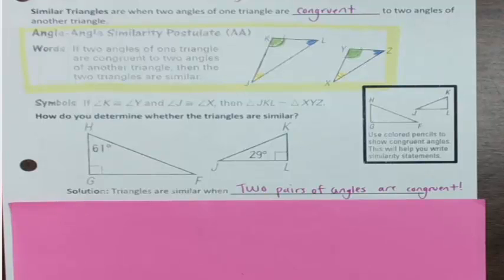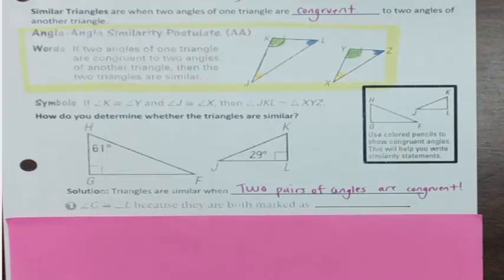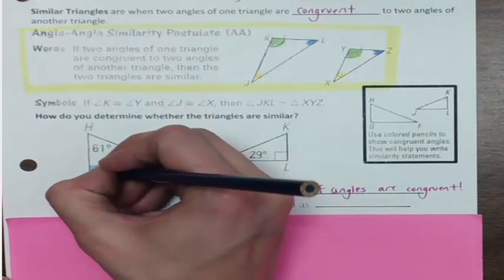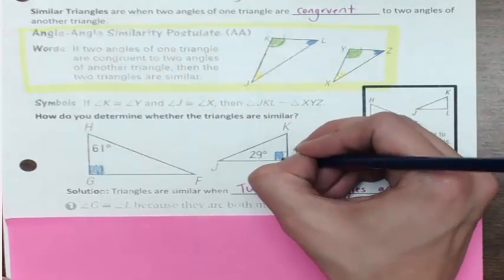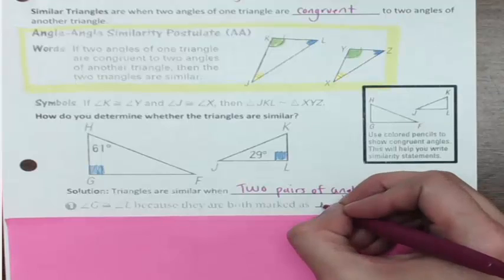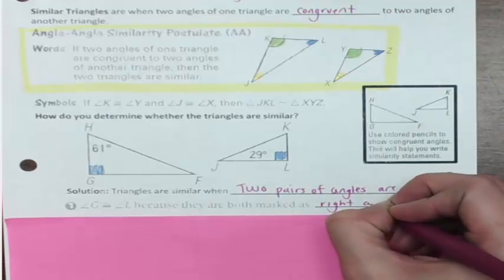So I'm going to use my three colored pencils again. I notice right away that angle G and angle L are congruent because they're marked with a box. That box tells you those are 90 degrees, which means they are right angles.